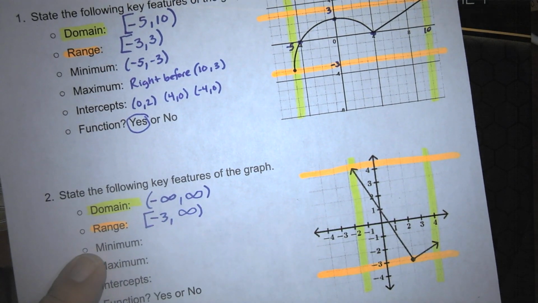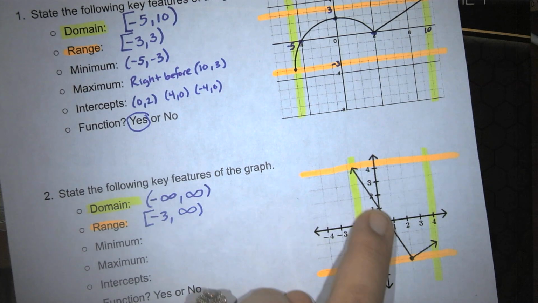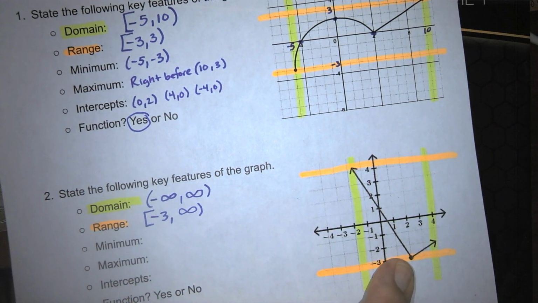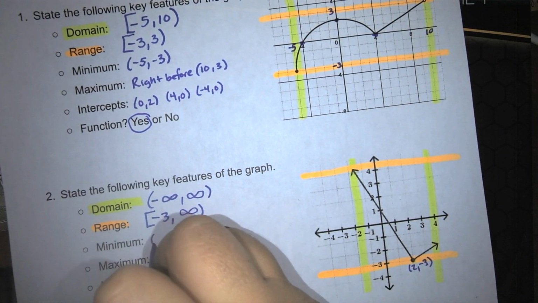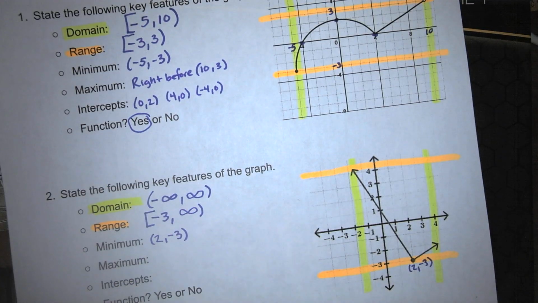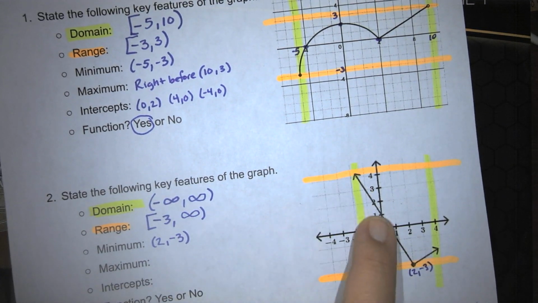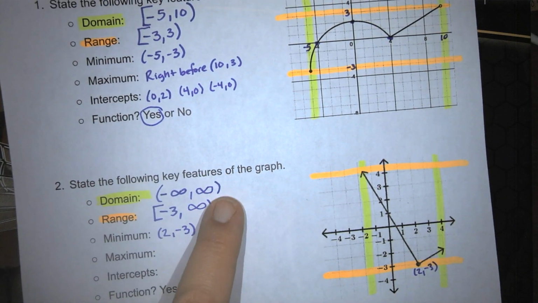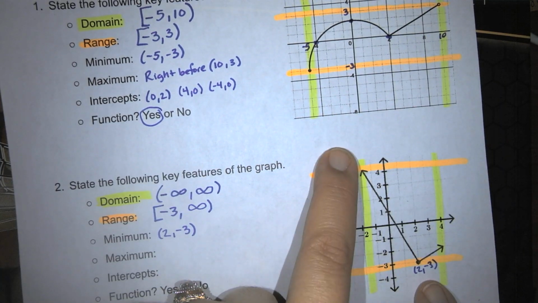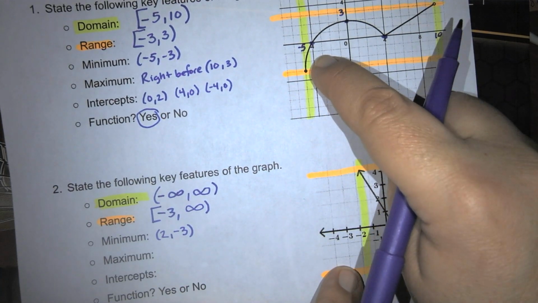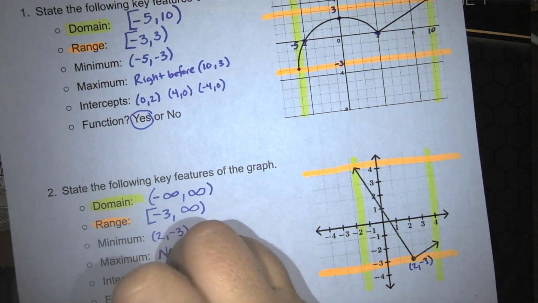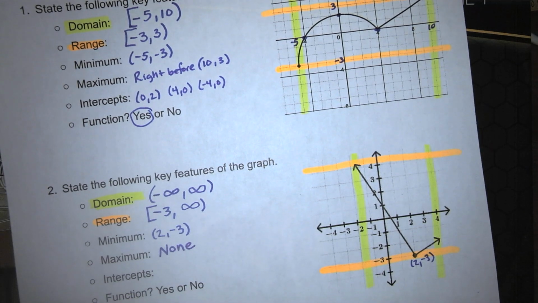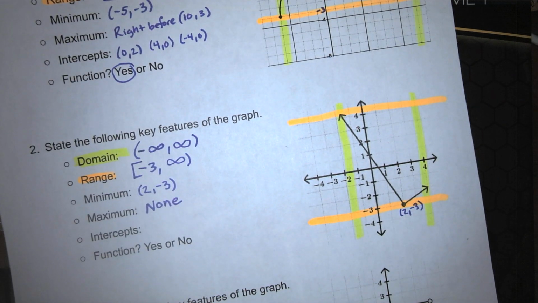Looking at our minimum, we're looking for the lowest point on our graph. So if we notice it's going up this way, it comes down, dips, and hits this point, and then goes back up again. So this is our lowest point. This is the point 2, -3. That's our minimum. Our maximum, it's going to go in both directions off to infinity, so it's never going to hit a top point. Like if I'm climbing this mountain, I'm never getting to the top. There's never a top to this mountain. It keeps going forever and ever. So there's no maximum here. So I'm going to write none, because it never hits the tallest part.